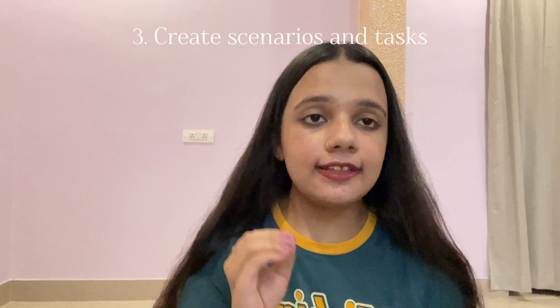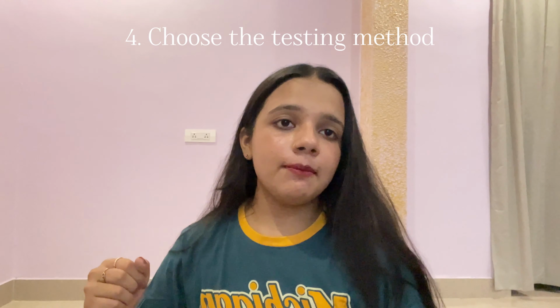Then the third step is create scenarios and tasks. In this, you have to determine the scenarios that you will give your users to solve the task you want them to do. You have to create some scenarios from which you can get your answers. So the third step is to create the scenarios and tasks that you will give to your users to do and get your answers from.